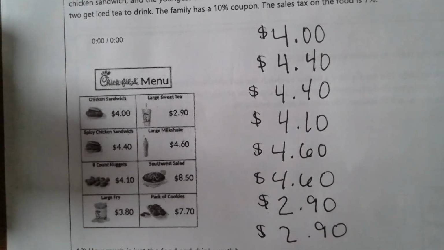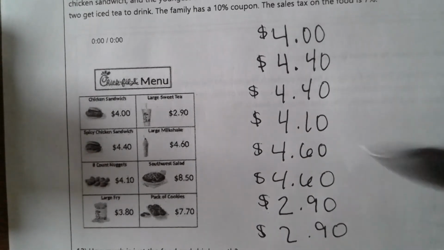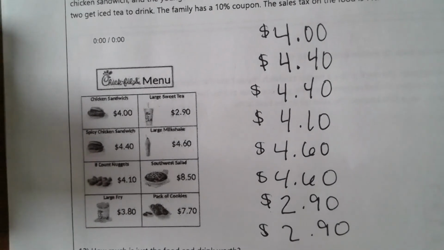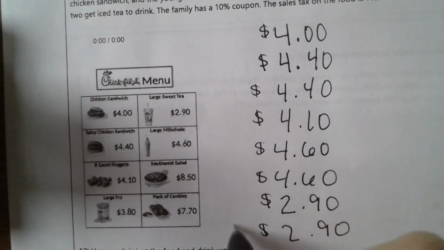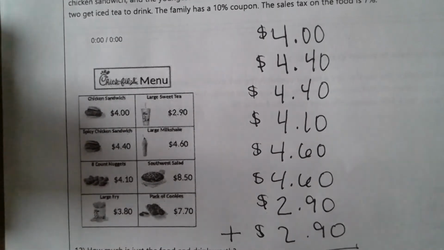All right, so I believe I got everything. I got the chicken sandwich, I got 2 spicy chicken sandwiches, chicken nuggets, 2 milkshakes, and 2 sweet teas. So if they're wanting to know how much all of this costs, all that we need to do is add it up. So I'm going to use my calculator.